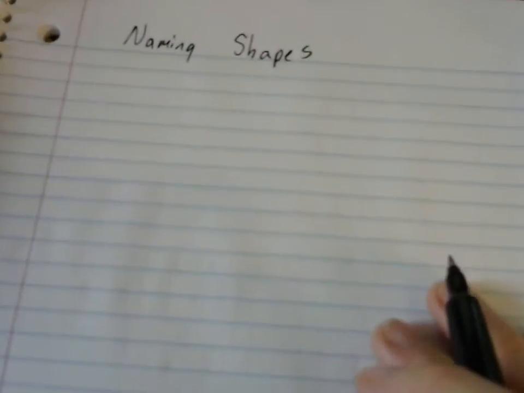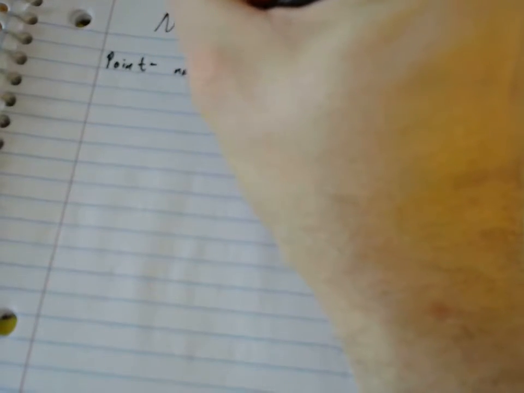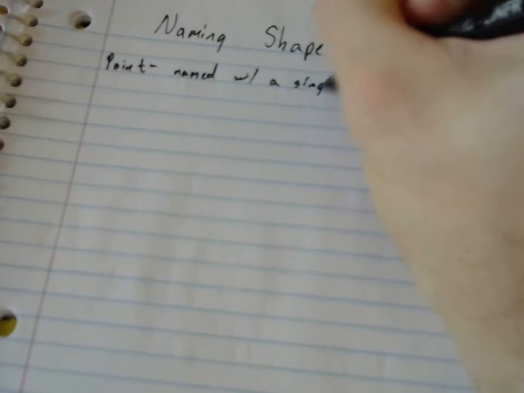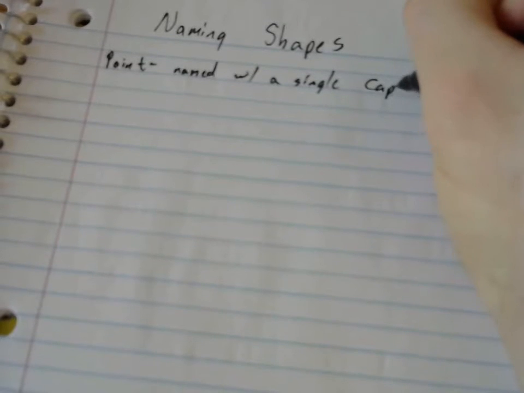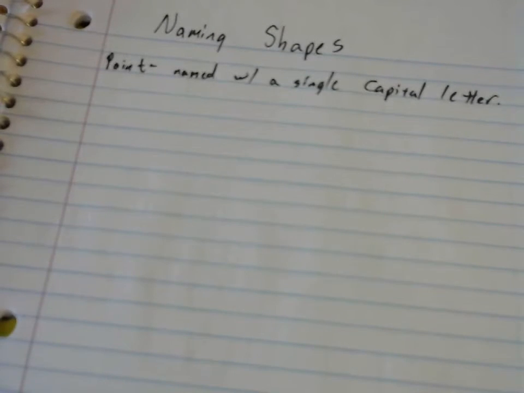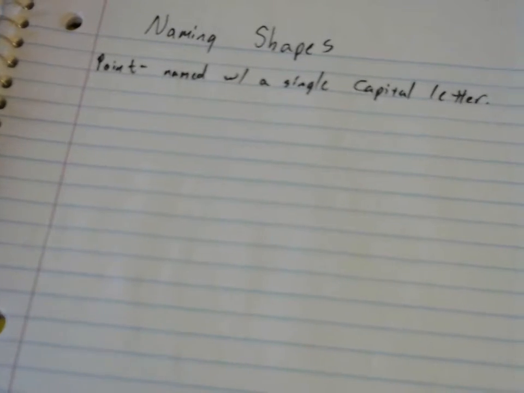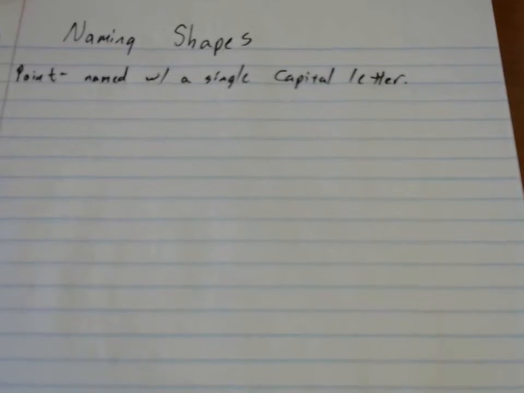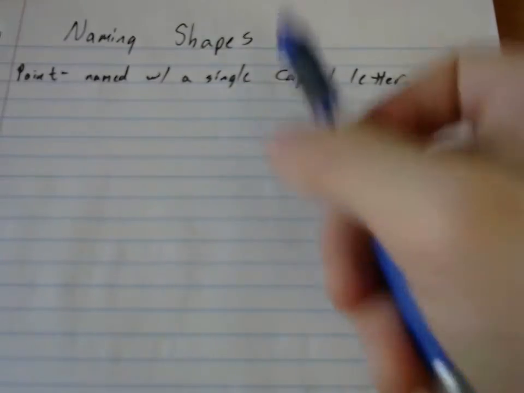So with naming shapes, a point is named by a single capital letter, or uppercase. They have to be capital letters, and we also need to make sure that we include the word point in front of it.